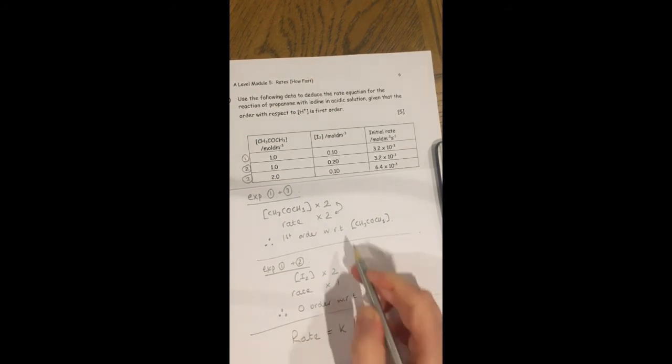So a rate equation always begins rate is equal to k, and then we multiply by the concentration of propanone. Now that was first order, we don't need to write the 1 because anything raised to the power of 1 is just itself, but we do need to multiply then by the concentration of H+, which is also first order. So there's our rate equation there. Okay, and that's all they asked for on this occasion.